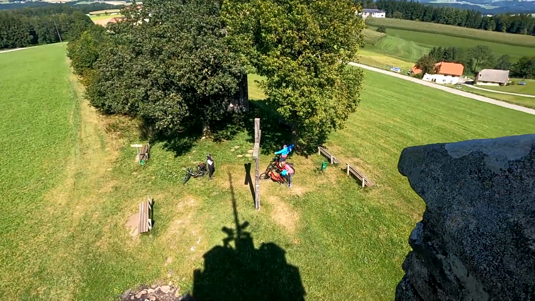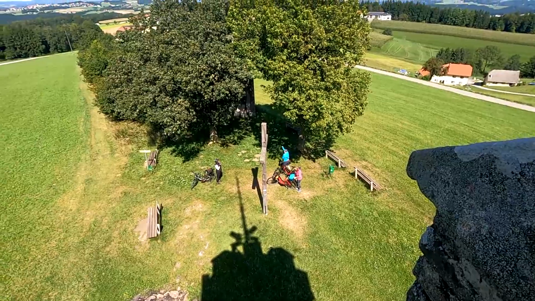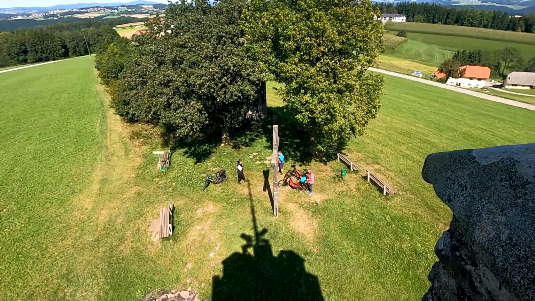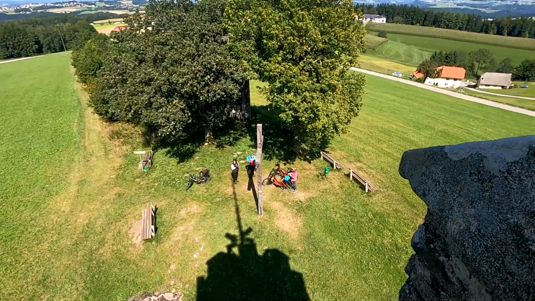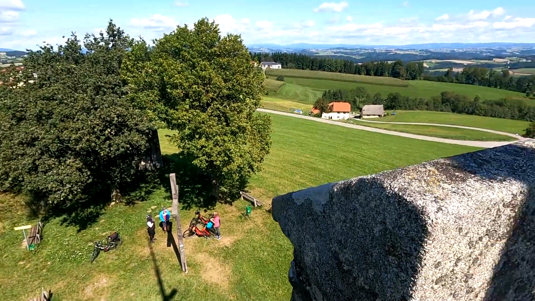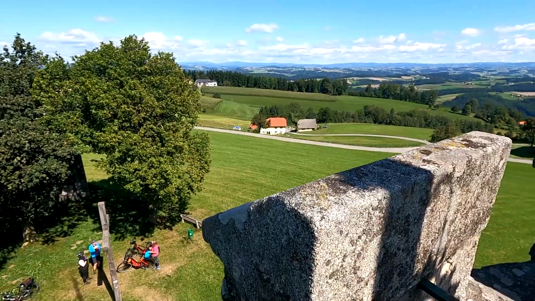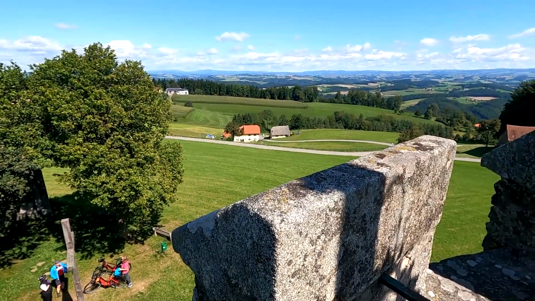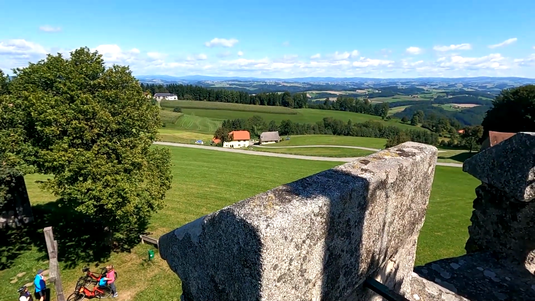Down below is a cross and a plaque, and that's part of a multi-cache that's here, so we're going to check that one out next. But here we're at the spot of the webcam and the view from it.